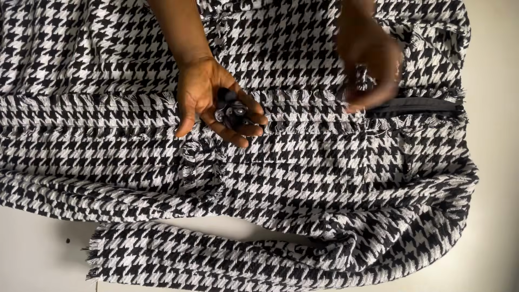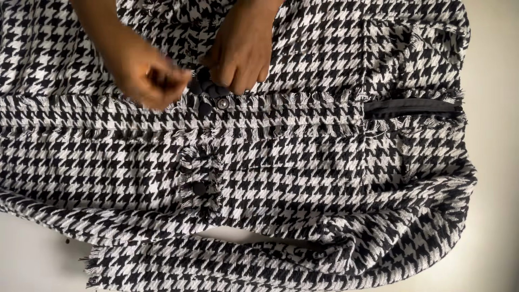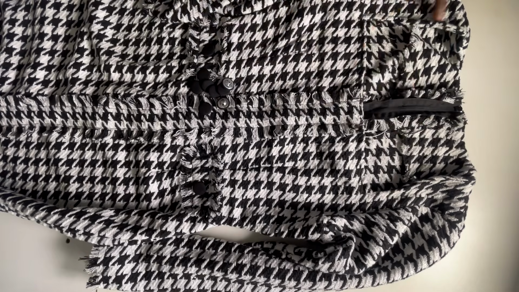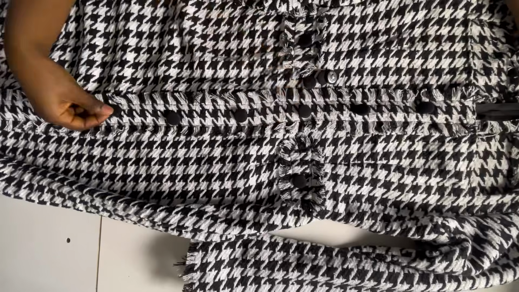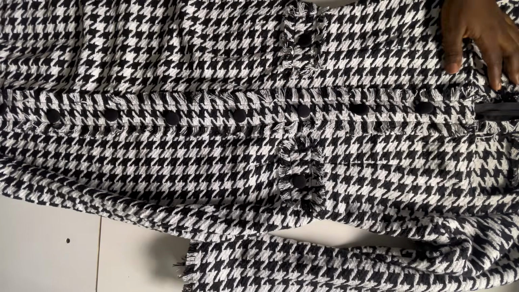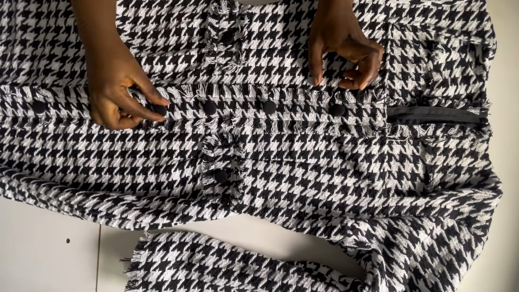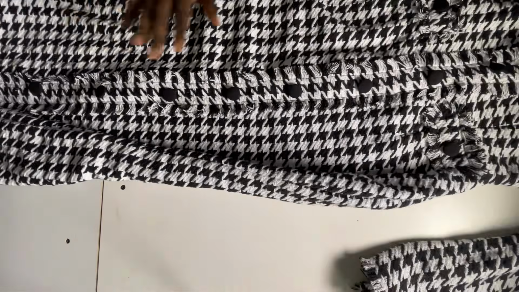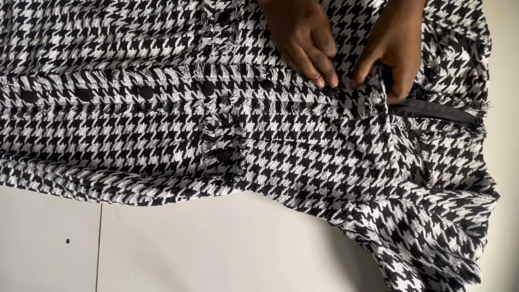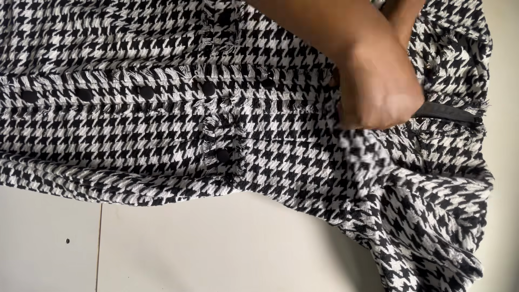So these are my cover buttons. As you can see, I have 12 pieces, one on both sides, and then the remaining 10 pieces I'm going to arrange all the way down. I'll make sure it is equal. Can you see the way I'm arranging it? I didn't use any actual measurement for the interval. I just used my eyes to look at it.